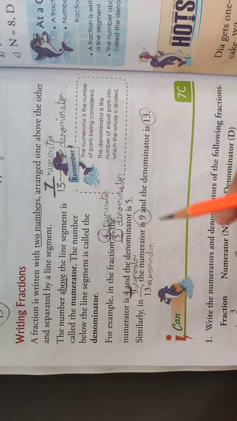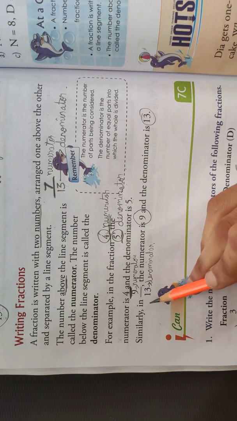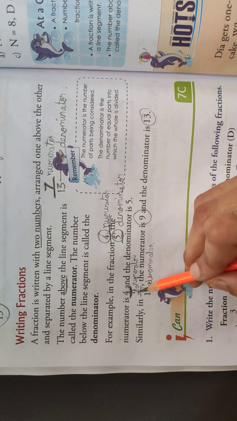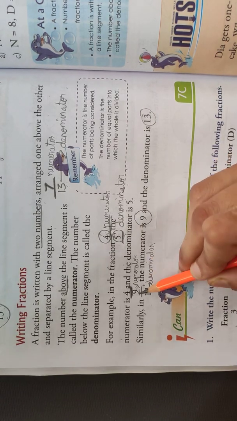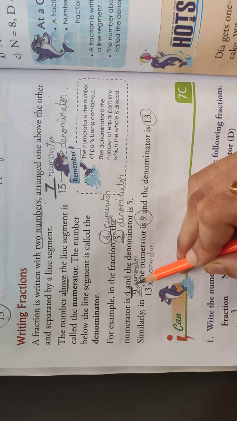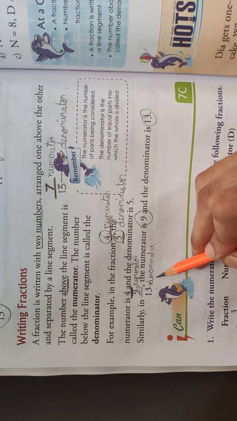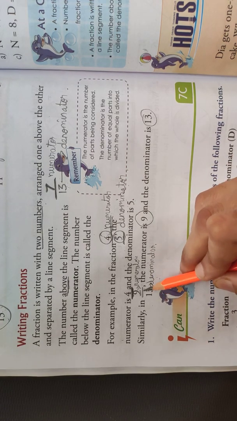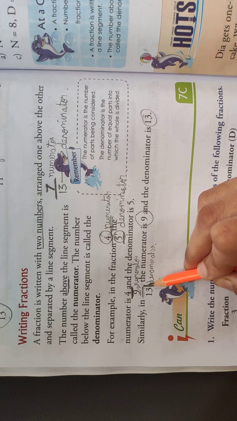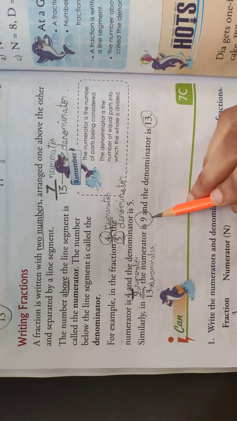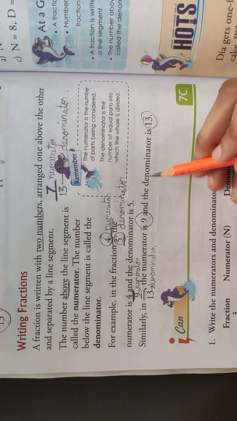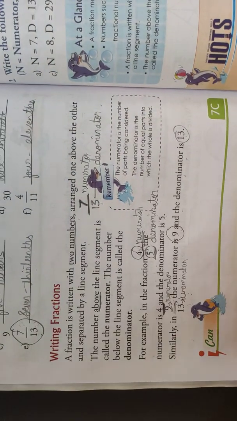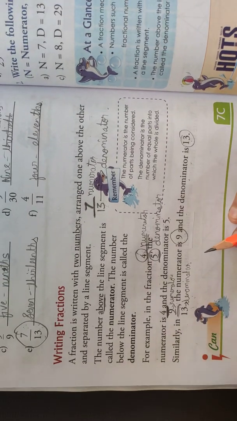Now similarly, in 9 upon 13, you can see 9 upon 13, so 9 is the numerator. Why is 9 the numerator? Because it is above the line. And 13 is the denominator. Why is it the denominator? Because it is below the line, and this line is called the line segment. The numerator is 9 and the denominator is 13. I hope now your concept of numerator and denominator is cleared.